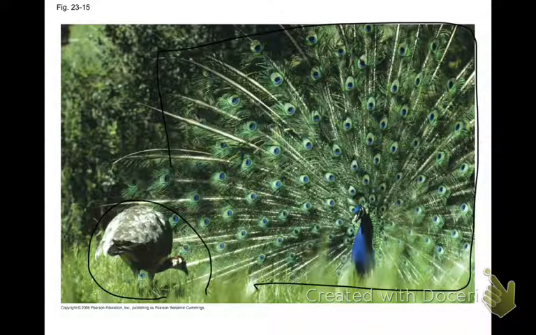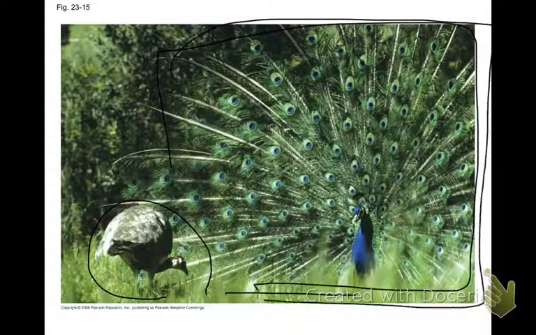Now think about it. With the longest feathers possible, he is very susceptible to attack by a tiger, or it's cumbersome, and yet the peahen chooses him because when he opens up his fan of feathers, it looks like 1,000 eyes are looking, and it scares the predators away.